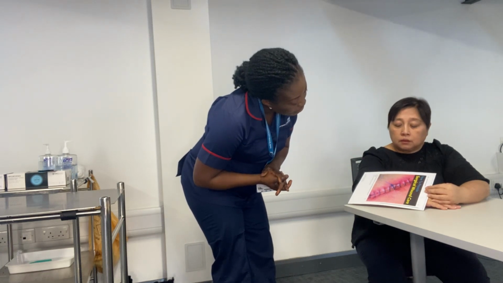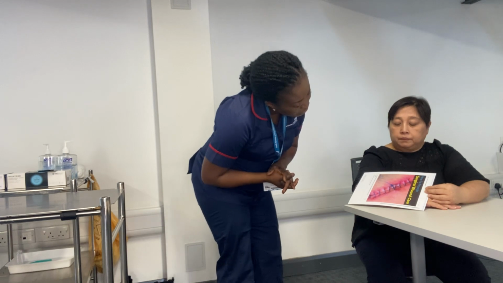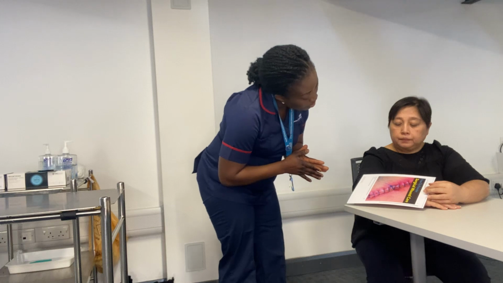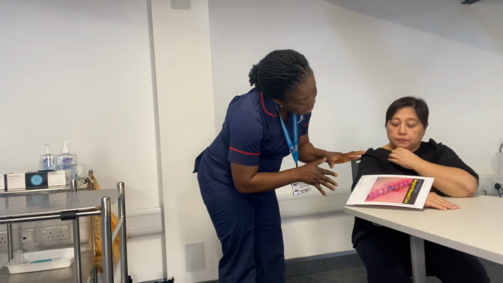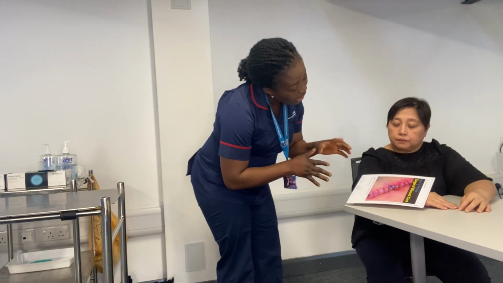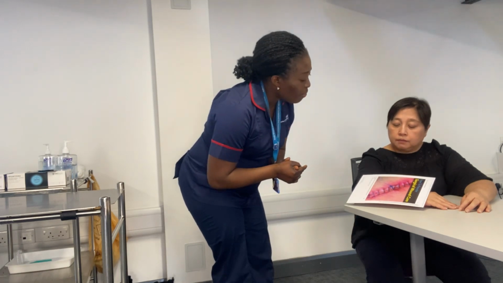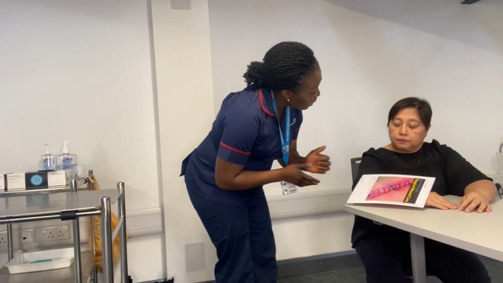And I'm also checking for the condition of the floor. The condition of the floor is not visible because the edges of the wound are in close approximation. But I'm seeing that there are signs of inflammatory process, and I'll be escalating this to the tissue viability, right? And for pain and tenderness, do you feel pain around the wound?